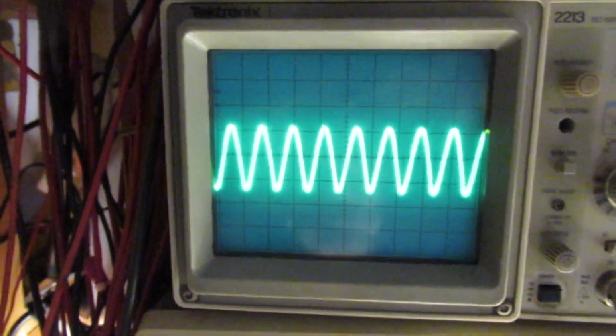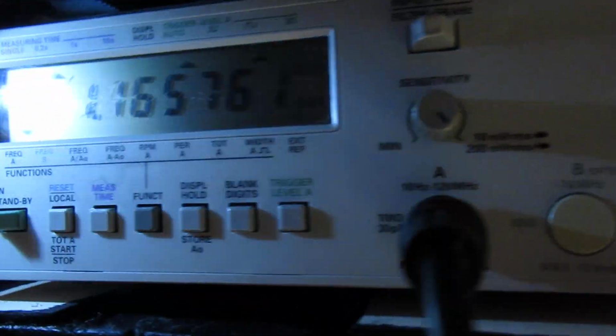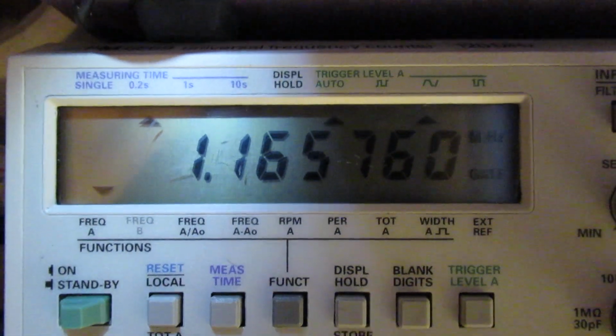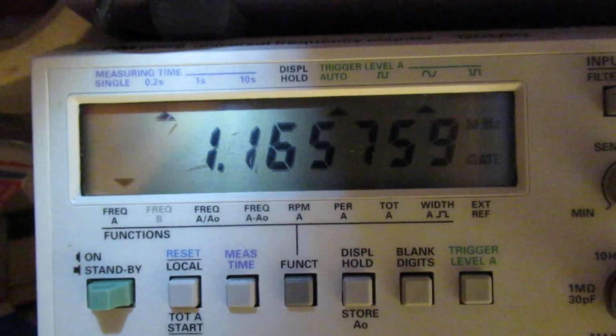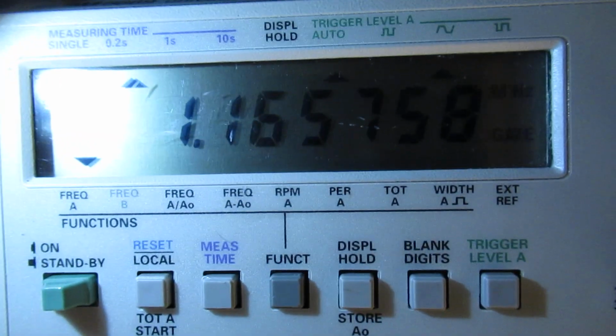The waveform stays very, very good. Frequency is 1.16 megahertz at the moment. This is, by the way, my new frequency counter that I bought.